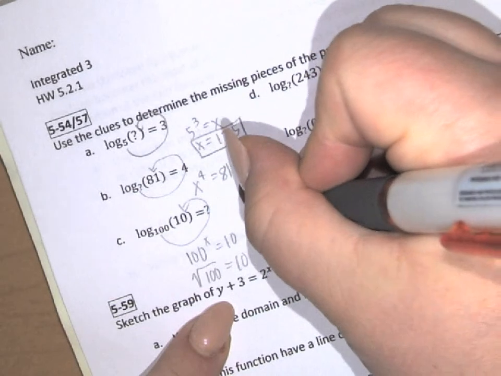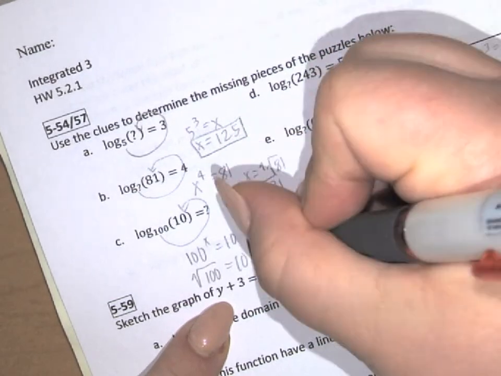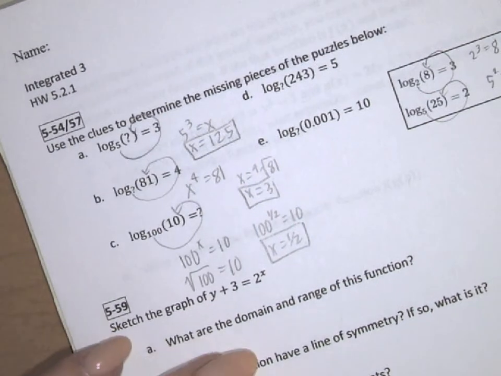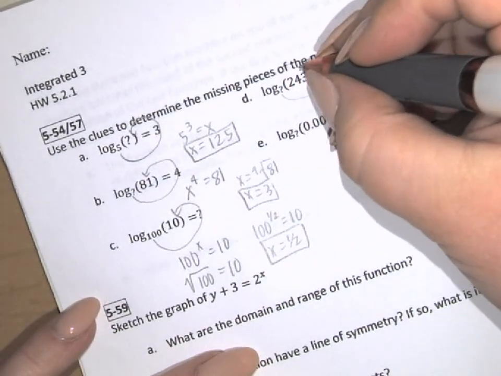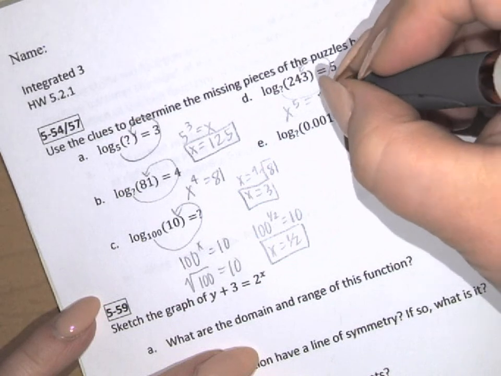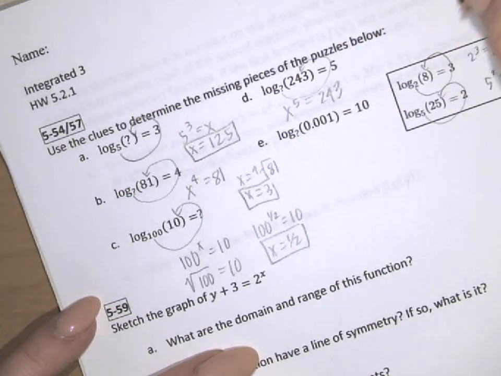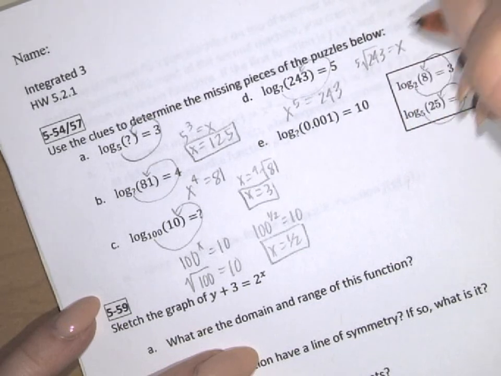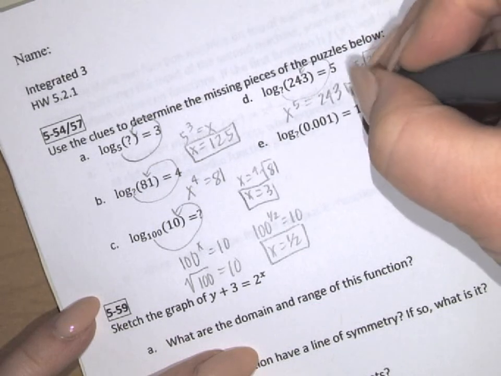So 100 to the 1/2 is 10, so x is 1/2. And then here, what to the 5th power is 243? So basically the 5th root of 243, which is 3.